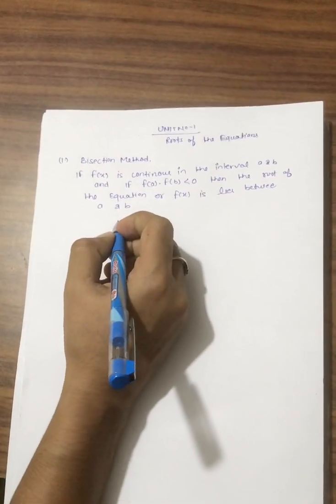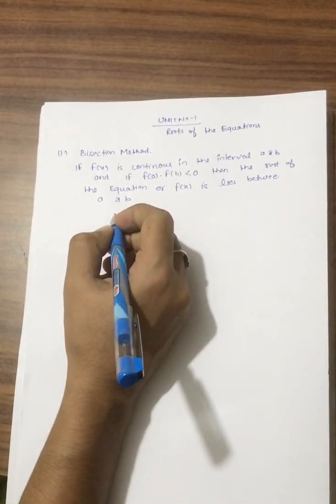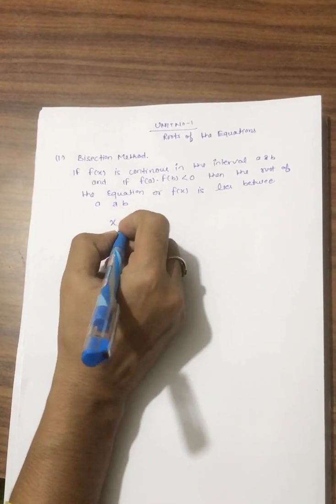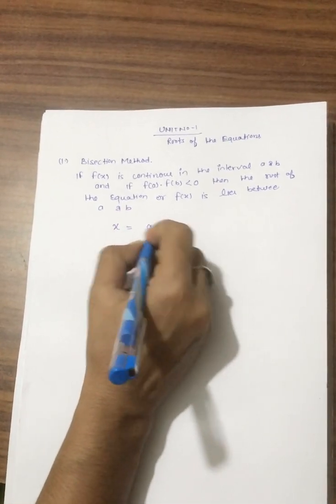And the formula to find the roots of the equation in the bisection method is x equals to a plus b upon 2.